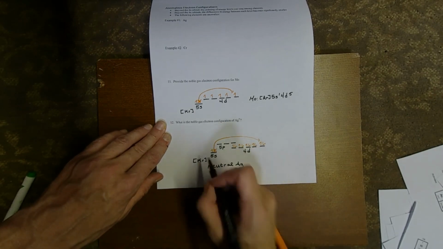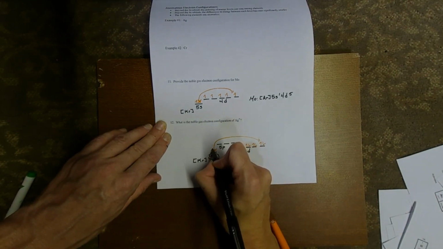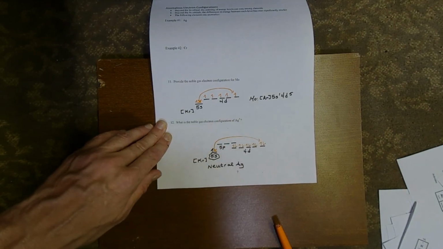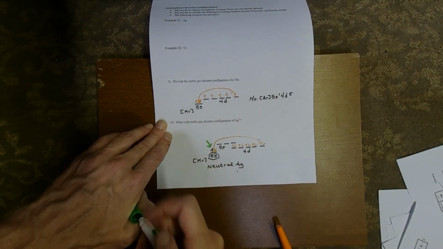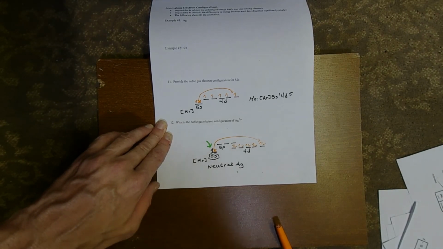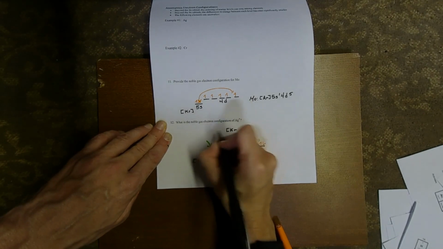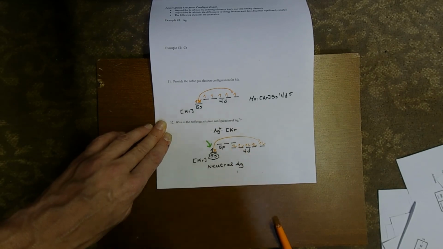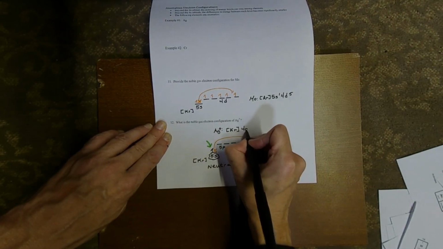So the 5s is the valence, and even though there's only one electron in there, that's going to be the electron that's lost when it obtains the +1 configuration. So silver +1 is going to be Krypton, 5s is gone. It lost the 1 from there. 4d10.